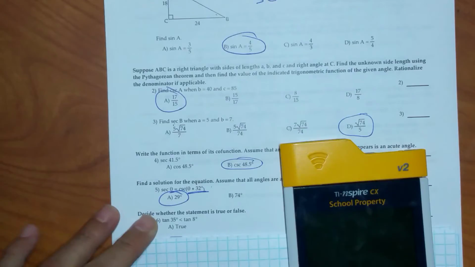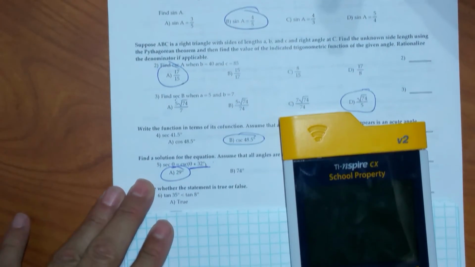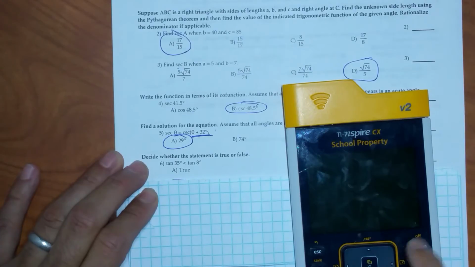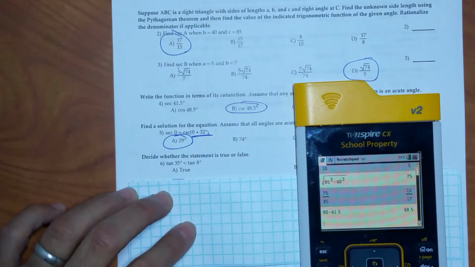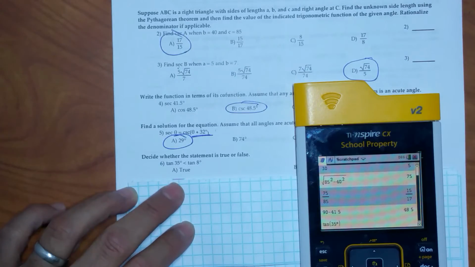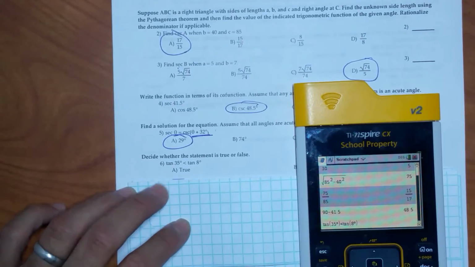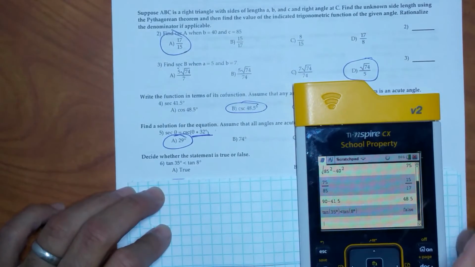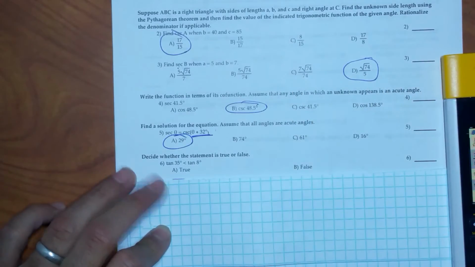Yes. Let's try that. All right, let me adjust this right here. So I'm going to have tangent 35 degrees. The equals symbol, we'll bring up the other symbols. And it's tangent of 8 degrees. And my answer is false. Is that easy? Yeah. There we go.